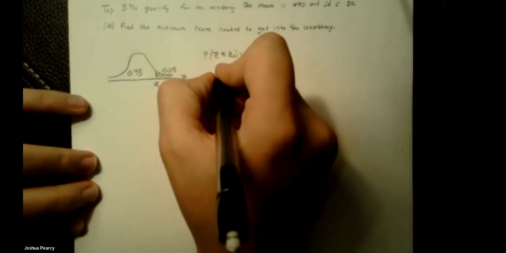Where the heck did I put my tables? Which would be... There's actually 2 of them that I would take.